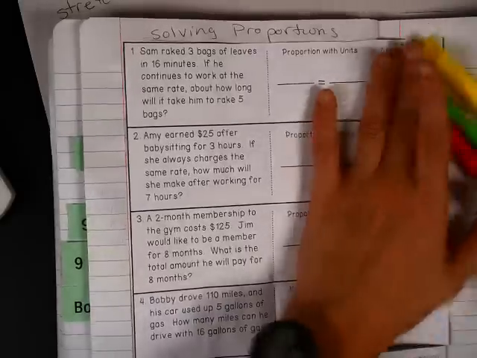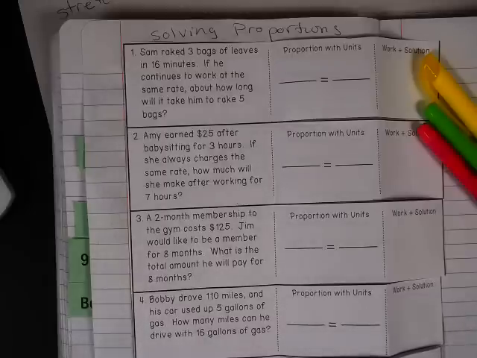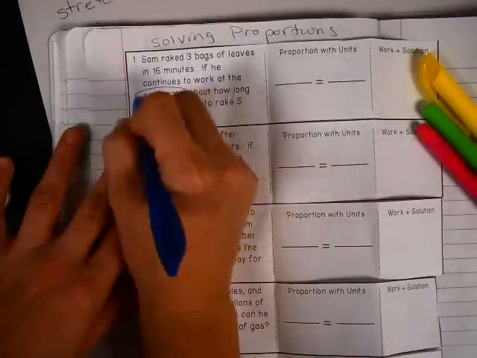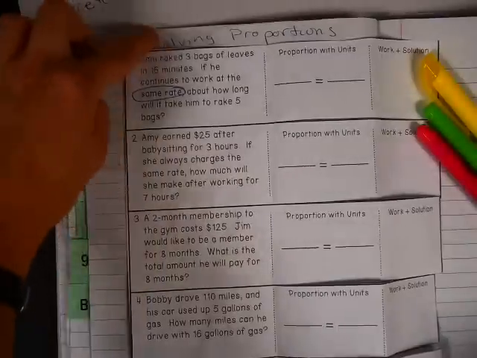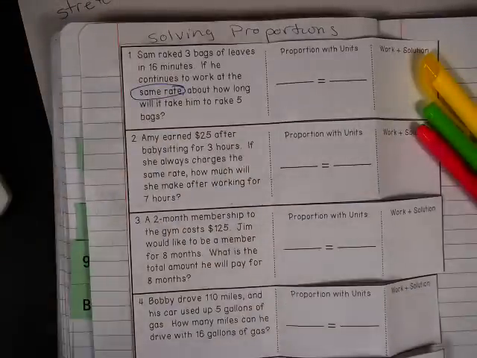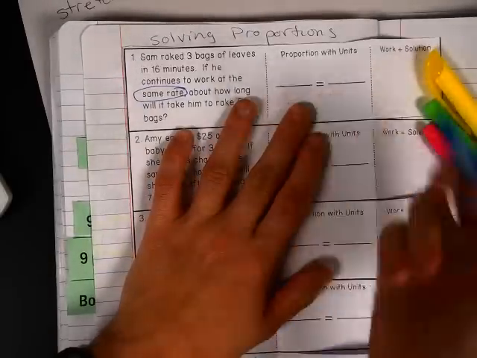Okay, again, trusty highlighters are out. Sam raked 3 bags of leaves in 16 minutes. If he continues to work at the same rate, keyword, rate is important. That tells me I'm going to have to do a proportion, even if it wasn't on a solving proportion page. Those words right there tell me proportion. About how long will it take him to rake 5 bags?